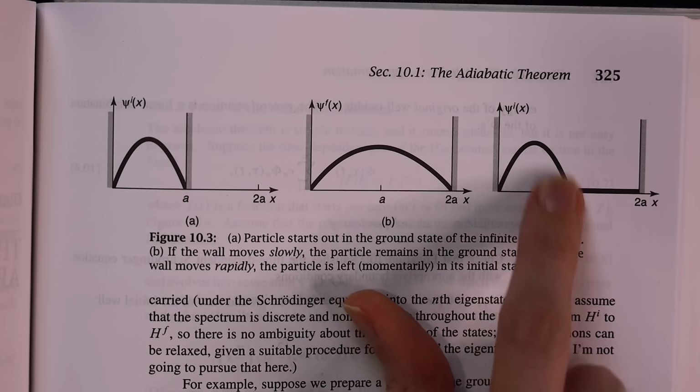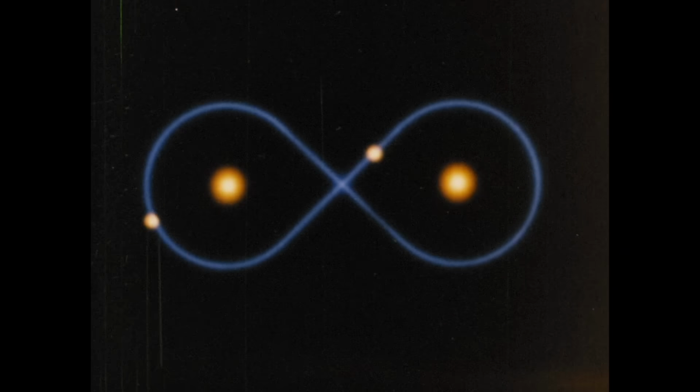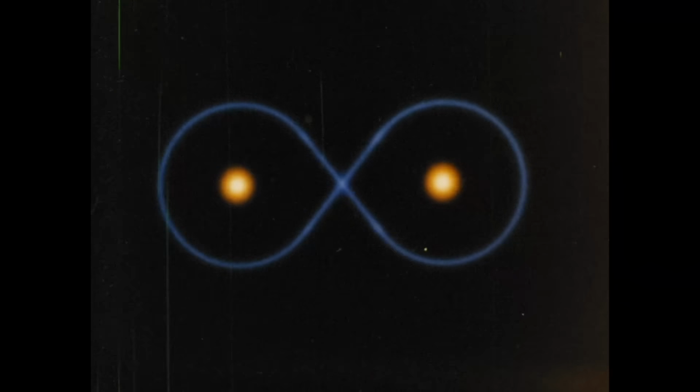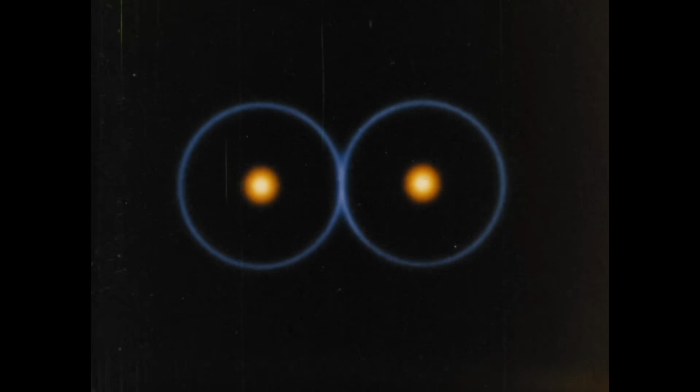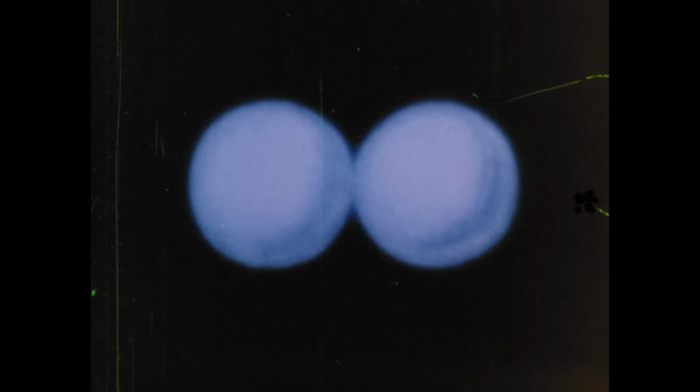This theory is relevant to learn about for molecular physics, where electrons are quantum particles that move quickly, whereas nuclei are much larger and slower moving in comparison. So in this approximation, you can treat the nuclei as being fixed and solve for the electron motion, and then let the nuclei move slowly, and the electron motion should remain in the same states.